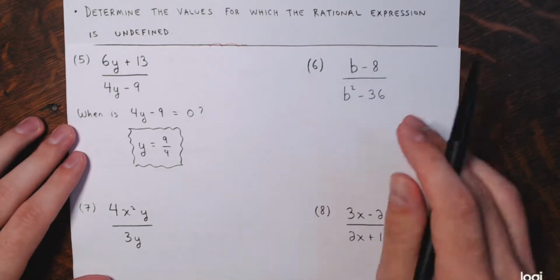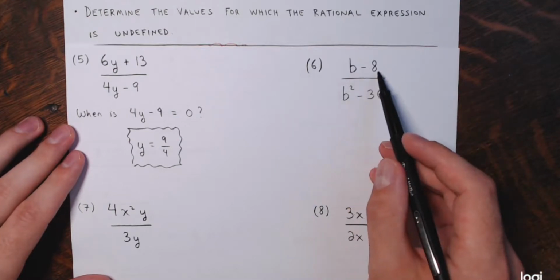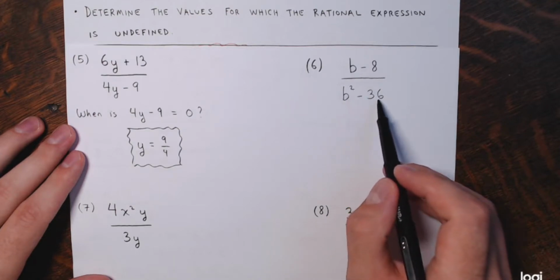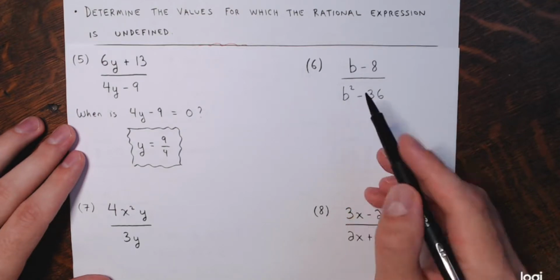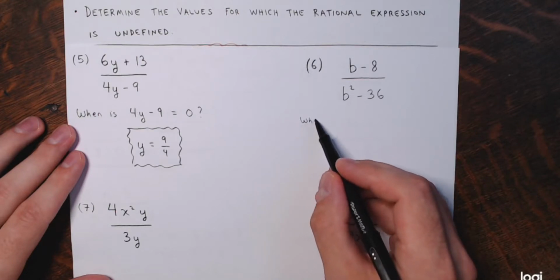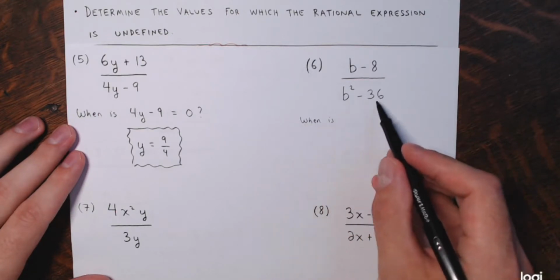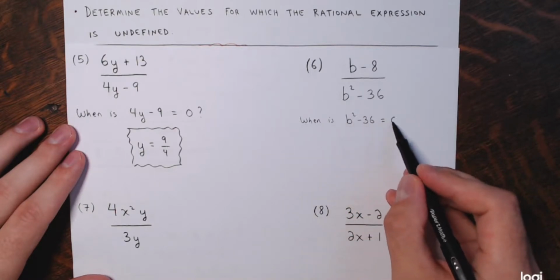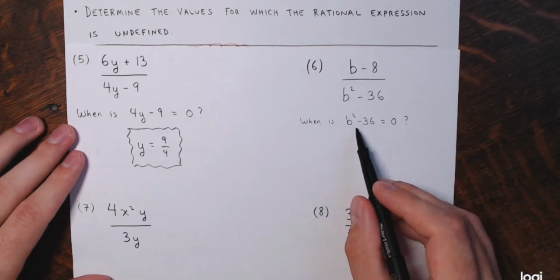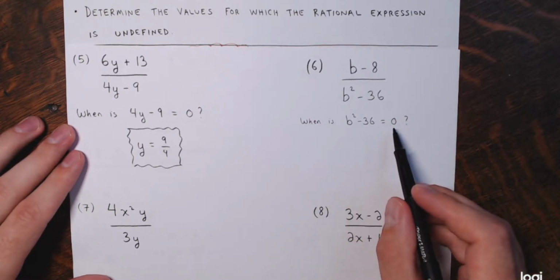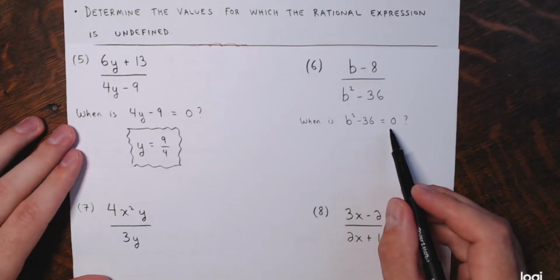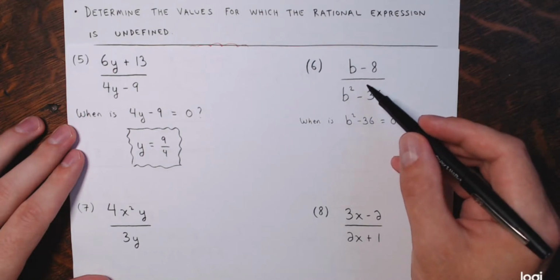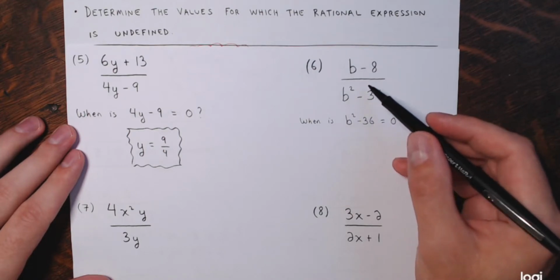Alright, example 6. We got b minus 8 in the numerator, divided by b squared minus 36 in the denominator. And the same question for all of these. When is the denominator, b squared minus 36, equal to 0? And whatever solutions this equation has, those are the values of b I can't use. Right? Those are the values of b that will make this expression undefined, that will make me divide by 0.